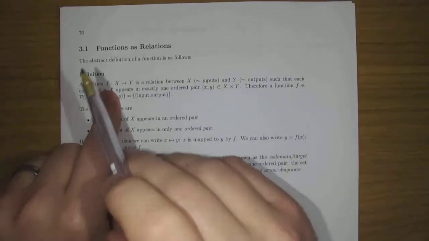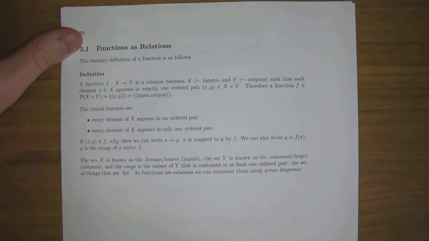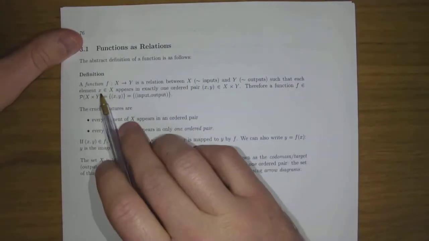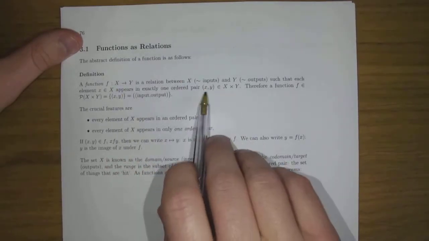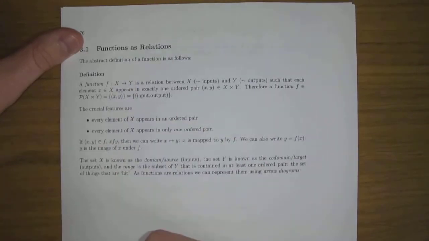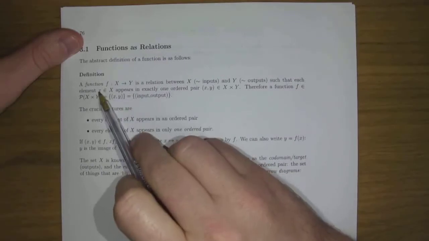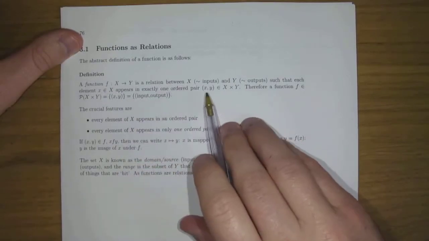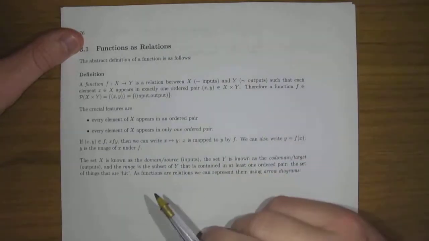So a function, which we write like this, so the idea is here, x are the inputs and y are where the outputs live, is a relation between inputs and outputs such that each possible input appears in exactly one ordered pair. So that means that every single input has an output. And it says exactly one, so no input has two outputs. So each input is related to exactly one output, but different inputs can have the same output.